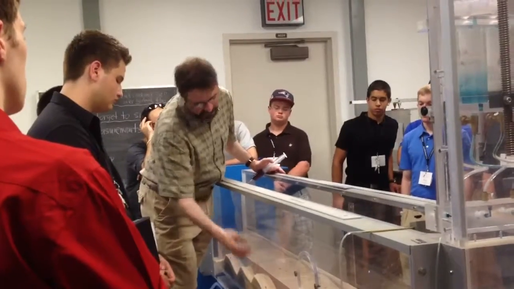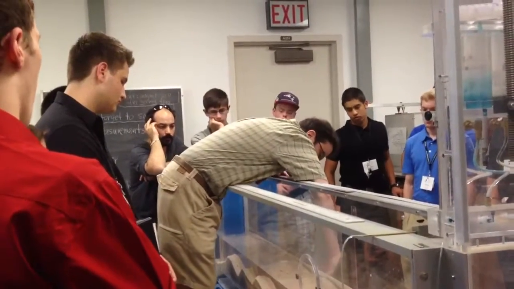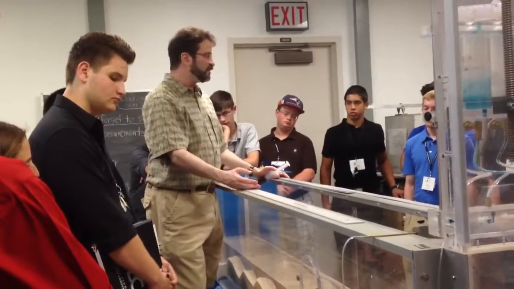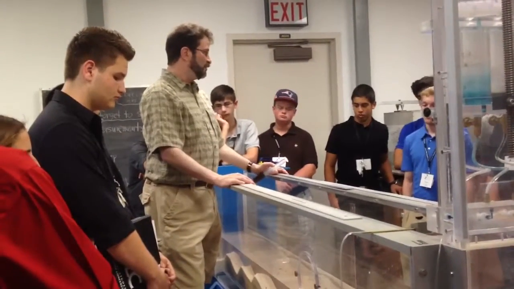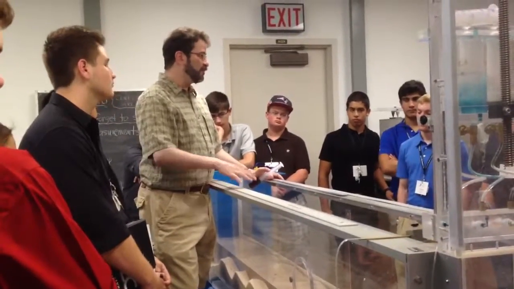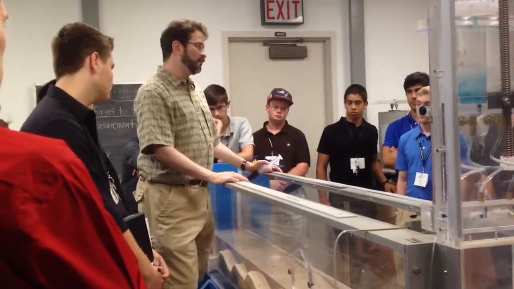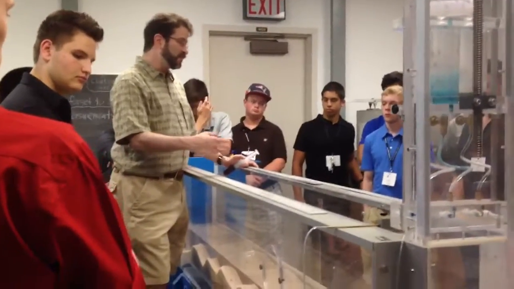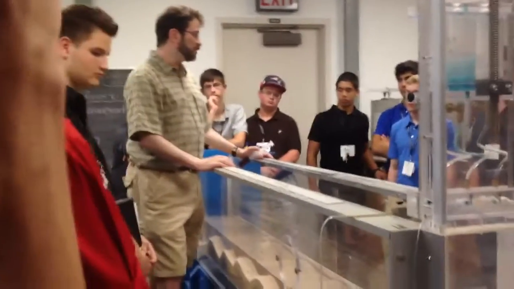So this looks all solid. This part looks quite solid, but it's not, because this is all sand, right? About a third of the volume in that bed is water. That's the porosity. And even though that water is trapped in there, it can move through the pore space.